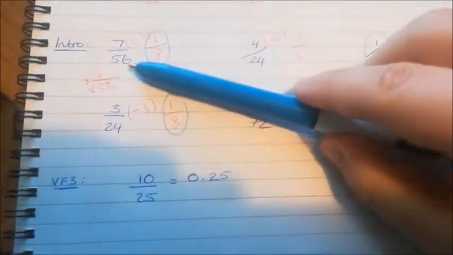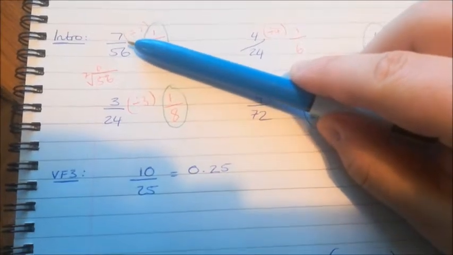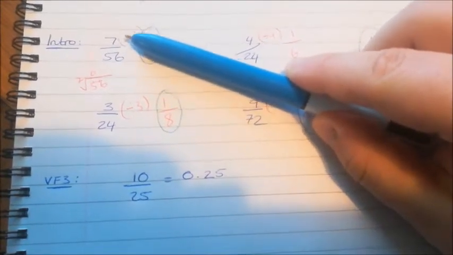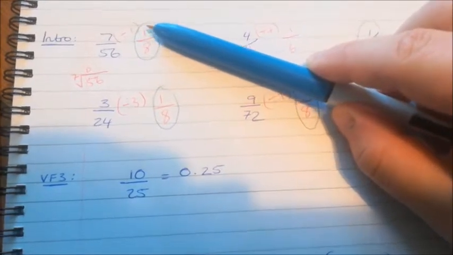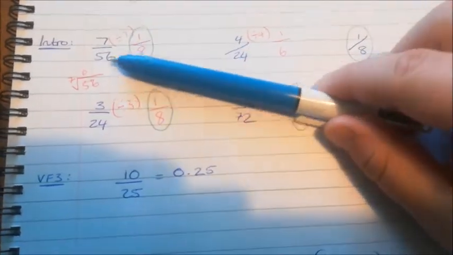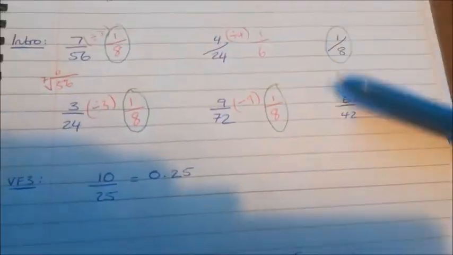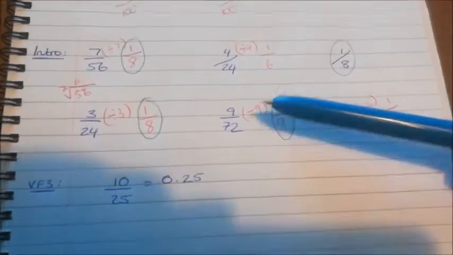Now this is really important because it's all about simplifying fractions. We need to simplify the numerator to get it down to 1 if possible. Sometimes we won't be able to do that, but in this instance we would be able to. So that is the introduction done.